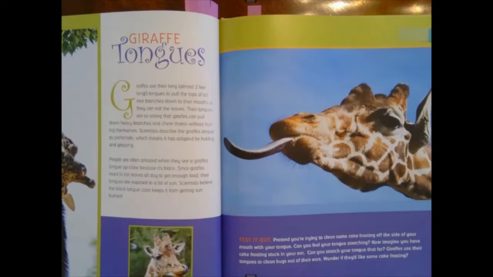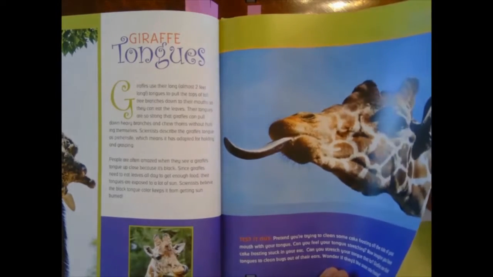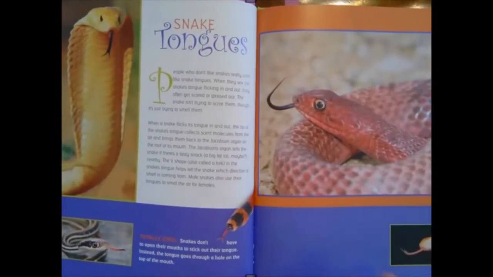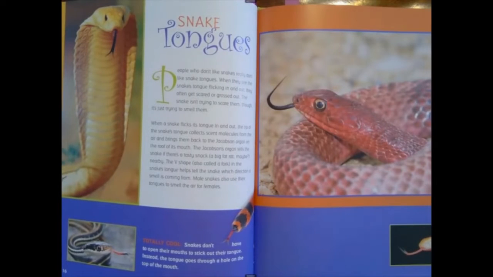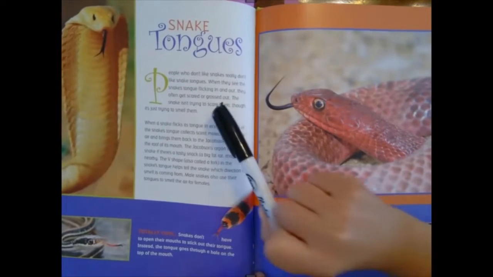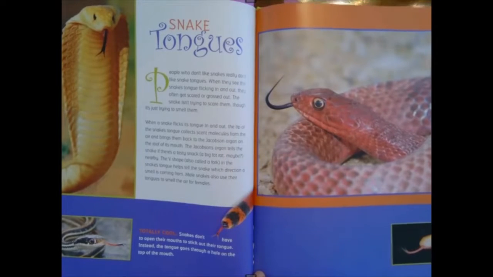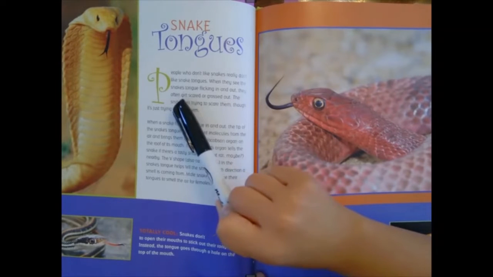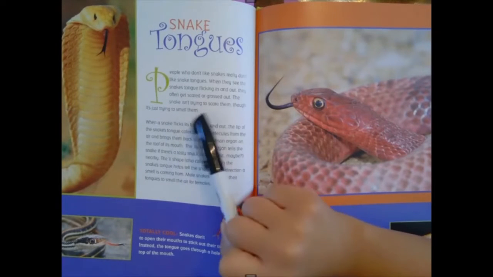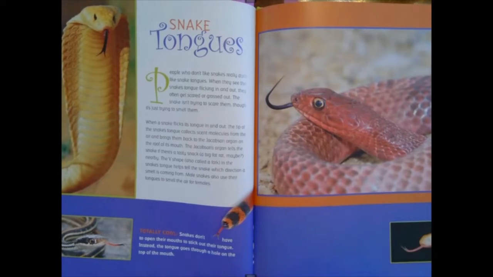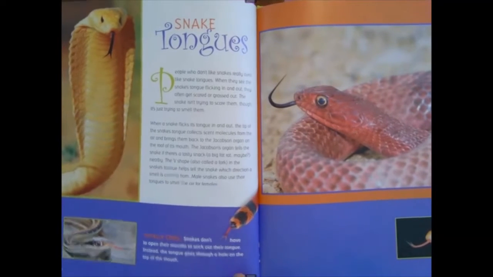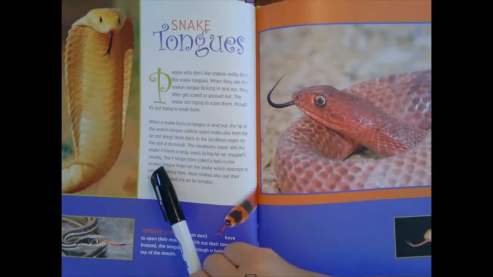Remember that I can read this out of order if I want to. So I'm going to switch. Oh, and it's a brand new section. Here's my heading on. Guess what we're going to learn about? That's right, snake tongues. People who don't like snakes really don't like snake tongues. My mom's very afraid of snakes. When they see the snake's tongue flicking in and out, they often get scared or grossed out. The snake isn't trying to scare them, though, it's just trying to smell them. So it's not trying to scare you, it's just trying to sniff you and see who you are.